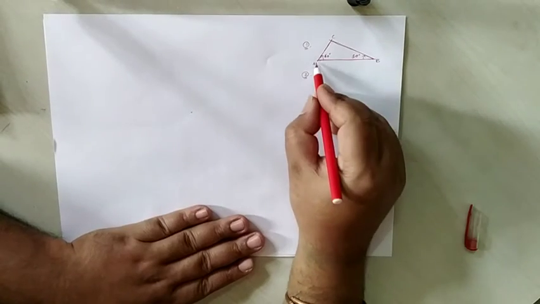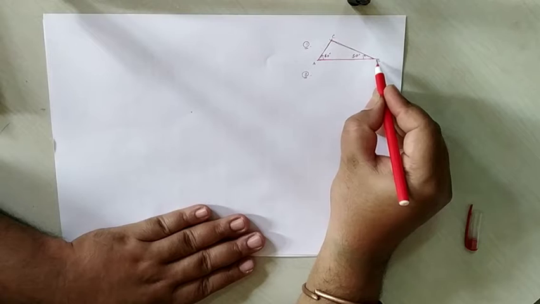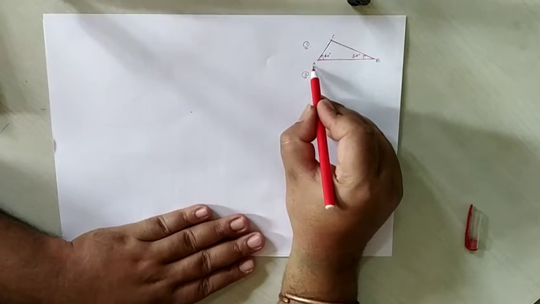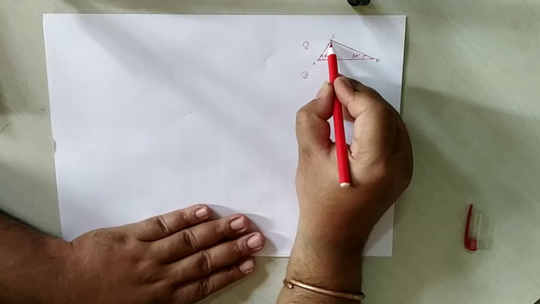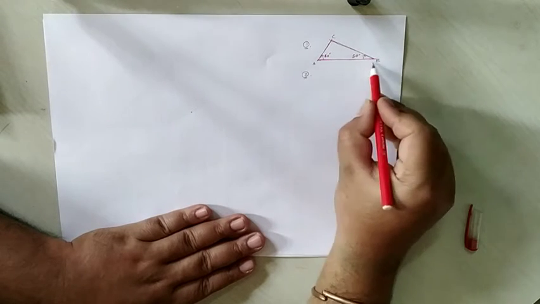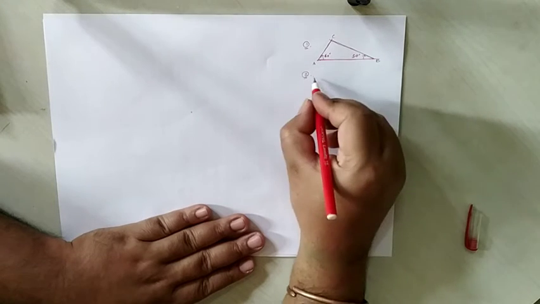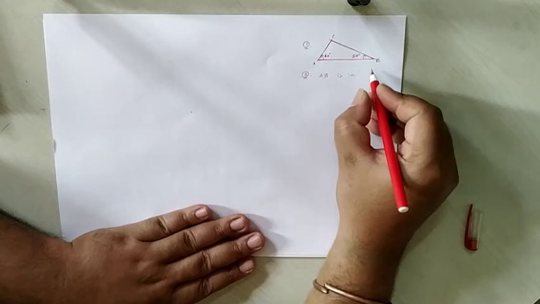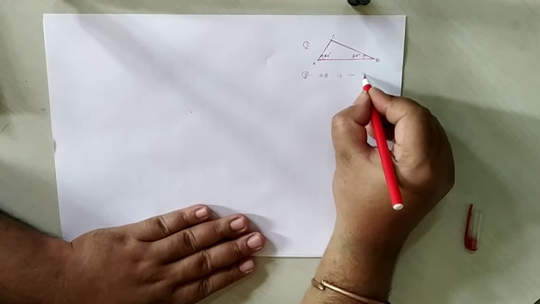So first, let us assume that this is the 30-60 set square. This is the 60 degree side, this is the 30 degree side, and we can name it A, B and C. Now it is said the longest edge is on VP. Here the longest edge is the hypotenuse AB. Now AB is in VP, that is the vertical plane.